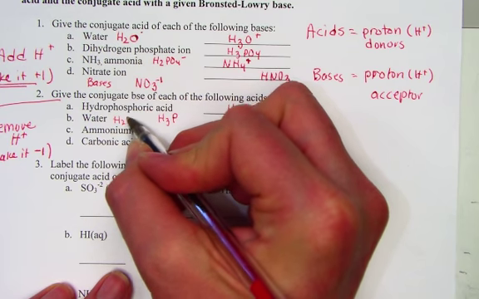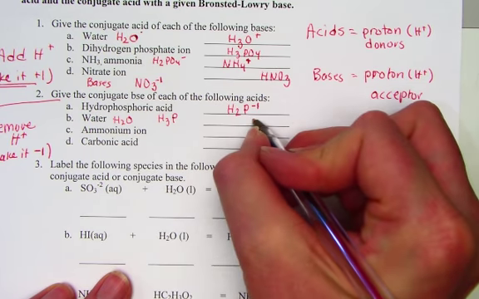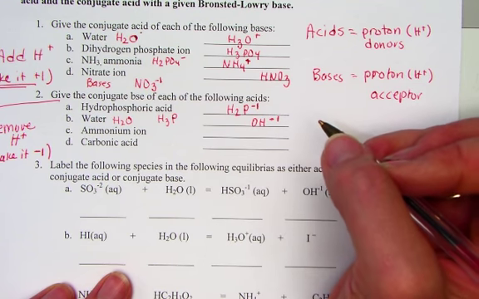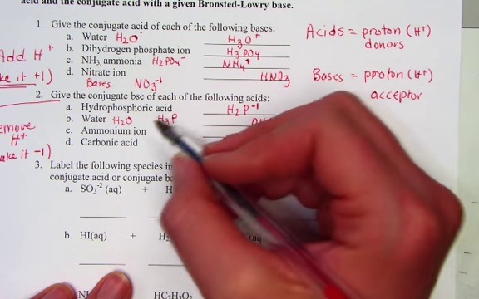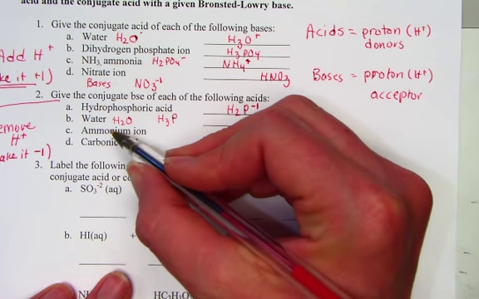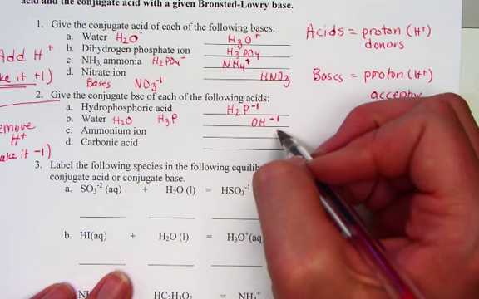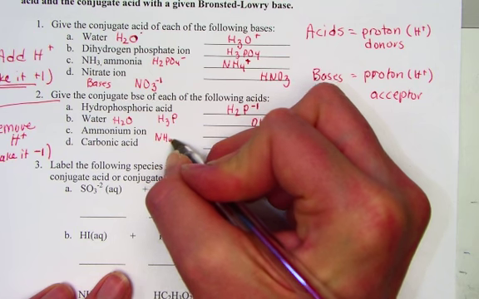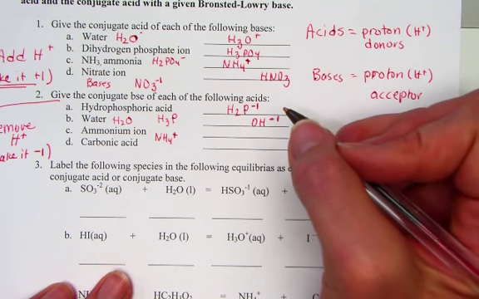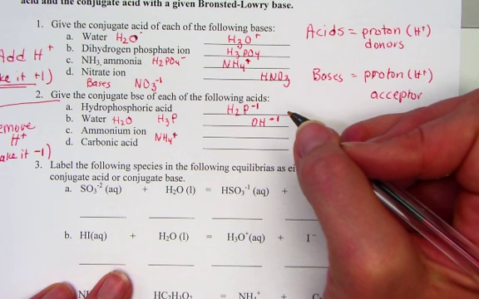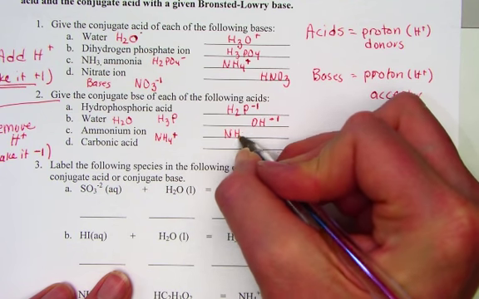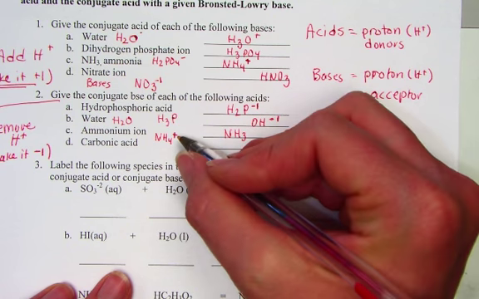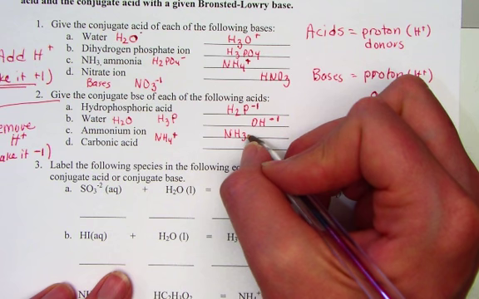Letter B is water. Take a hydrogen off of the water and form its conjugate base. Its conjugate base is called hydroxide, OH-1. Notice water was neutral. Slide 1 more negative spot on the number line and you find the -1 position. Ammonium is our polyatomic ion, NH4 with a +1 charge. When ammonium loses its proton, it goes back to its conjugate base, ammonia, NH3. Ammonia is the conjugate base of ammonium.